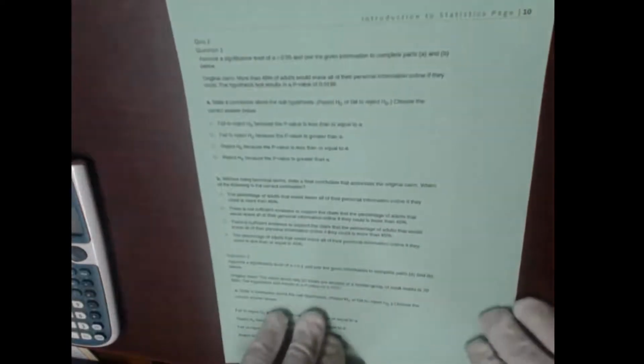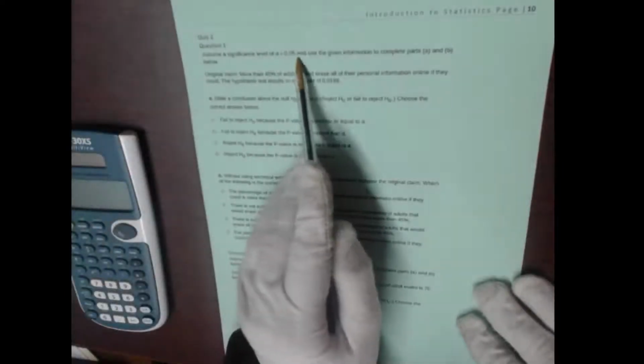Okay, we're continuing our understanding of hypothesis tests, so let's keep going. We're going to hold off on actually doing hypothesis tests until the next section. So let's just see, on this page, they've already done the hypothesis test for us, which is nice. Here we go. Assume a significance level of alpha equals 0.05 and use the given information to complete the parts.